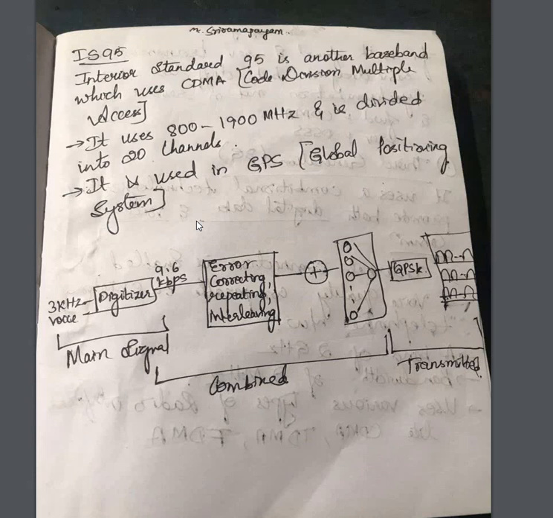From the main signal it will be converted and sent to the digitizer. From the digitizer it is going to be sent through the error correcting, repeating, interleaving concept and all. Then you'll be sending it to get the code, that CDMA concept is over here, QPSK, then you'll be getting the analog signals.